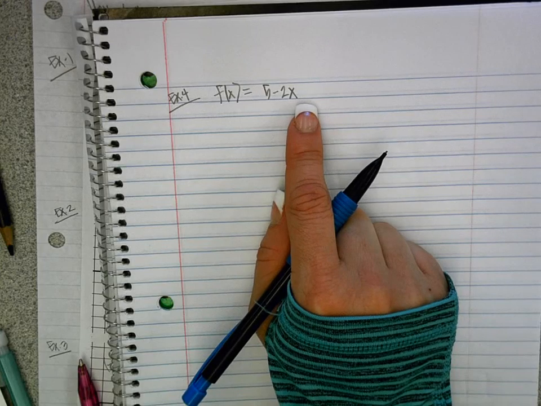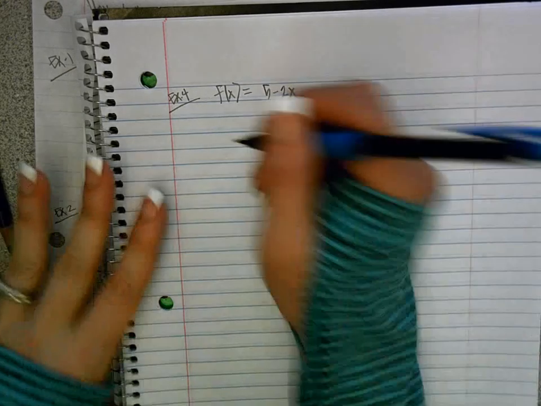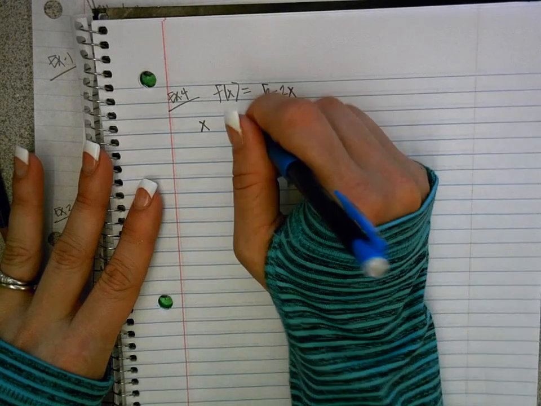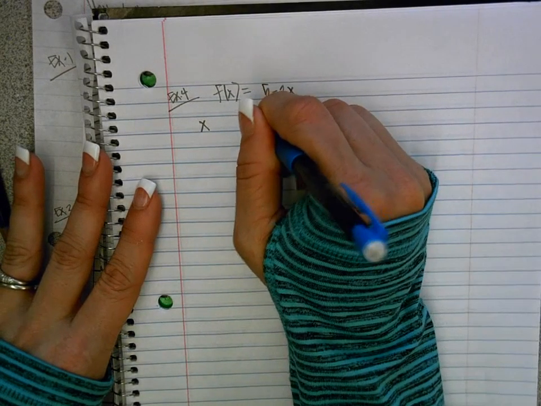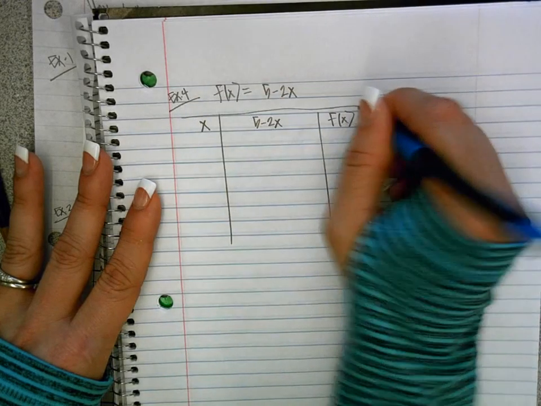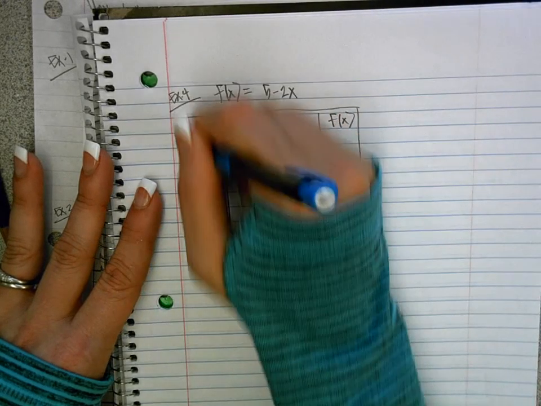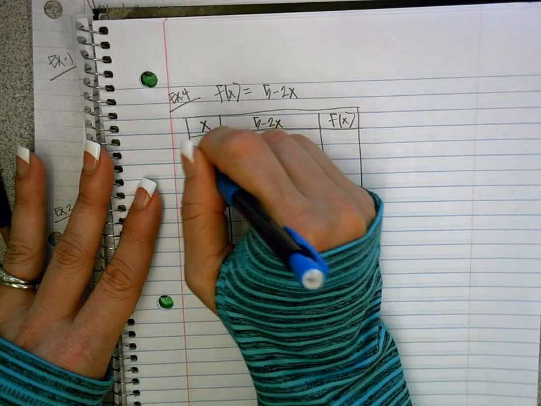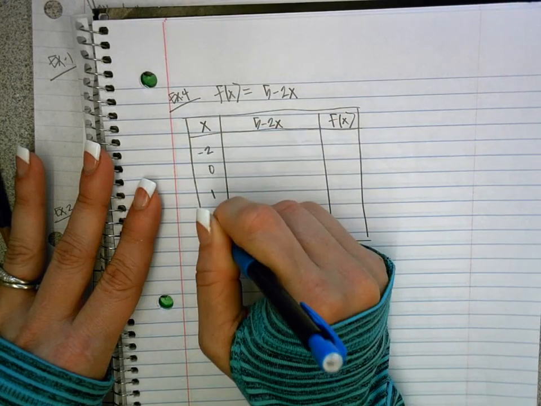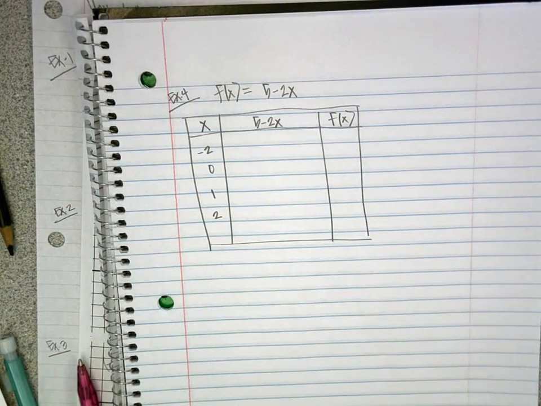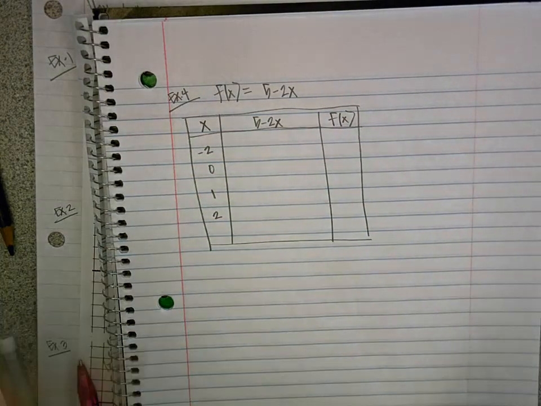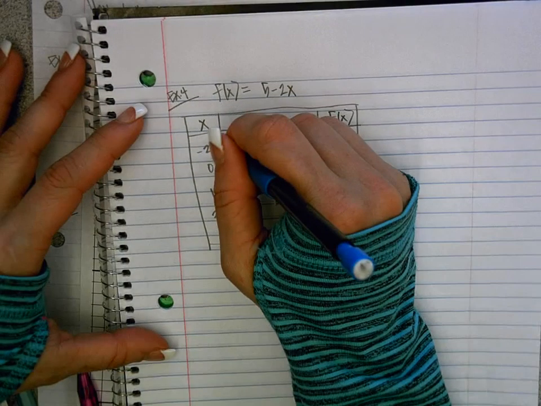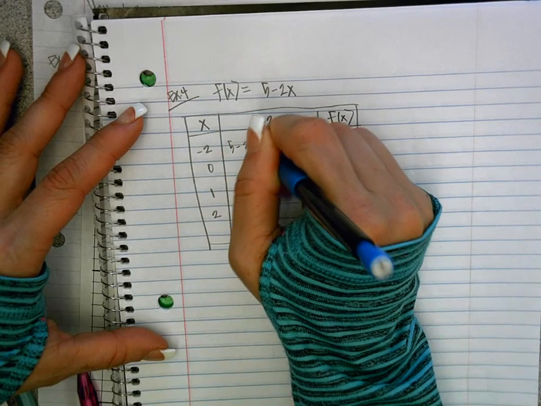Okay, so I want you to create a function table. For a function table, you're always going to have the x. You're going to write the formula and then write your output, which is f of x. You need to pick 4 numbers, except that I told you which ones I want you to pick. So we're going to plug in negative 2, 0, 1, and 2. You guys try to work this out, and then I'll call on people randomly to give me their outputs.